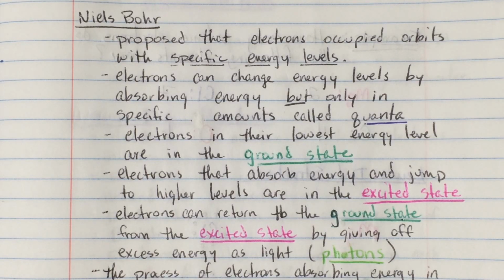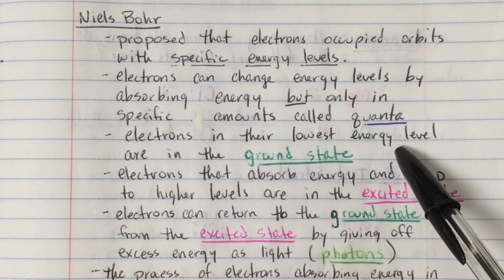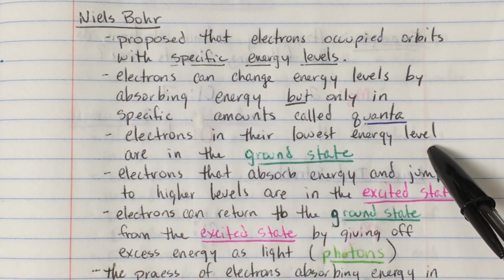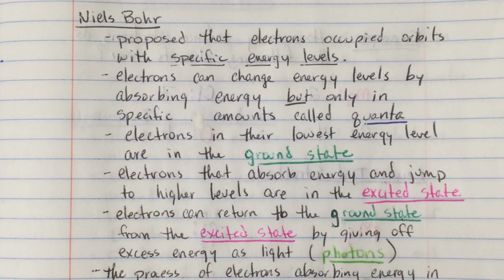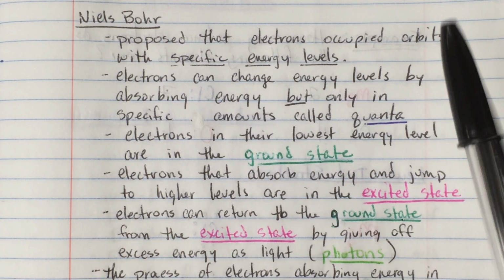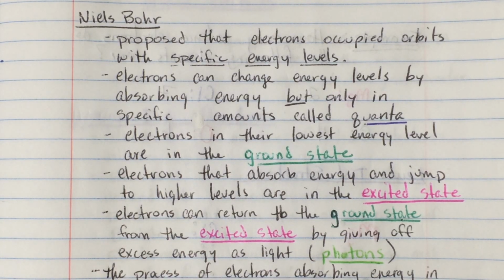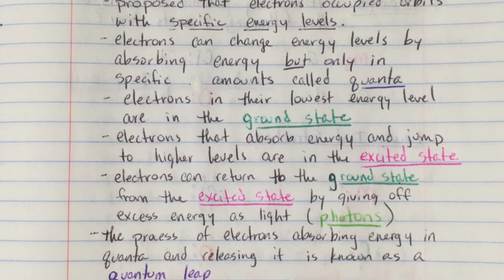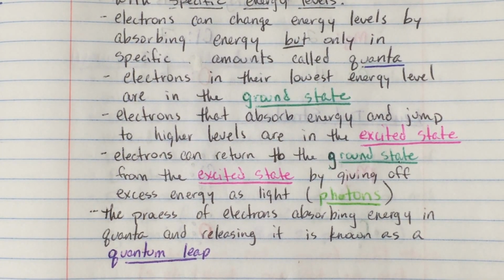When an electron is in its lowest energy level, we say that it's in its ground state. And this doesn't have to be the lowest energy level in the atom, it just has to be the lowest normal energy level for that electron. Electrons that absorb energy and jump to higher levels are in an excited state.